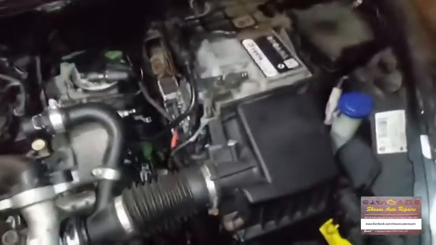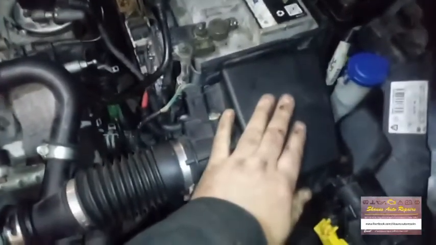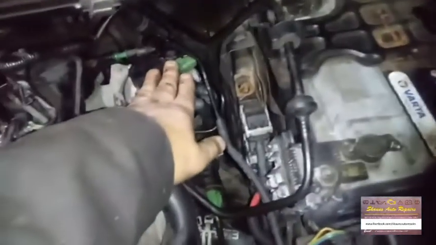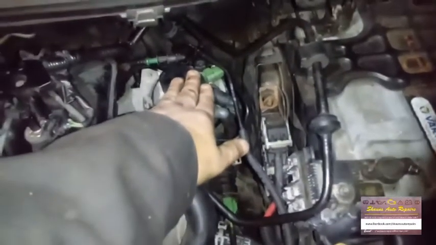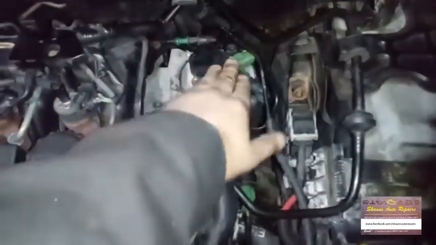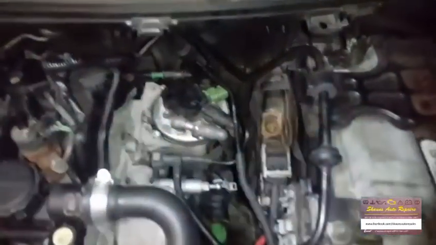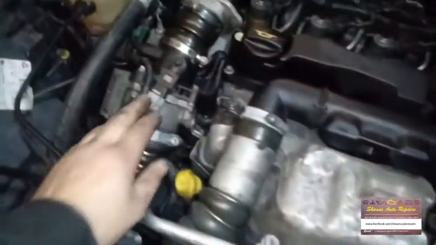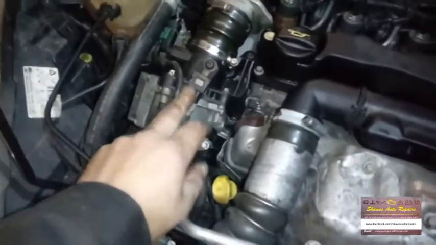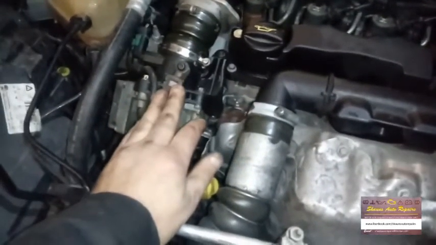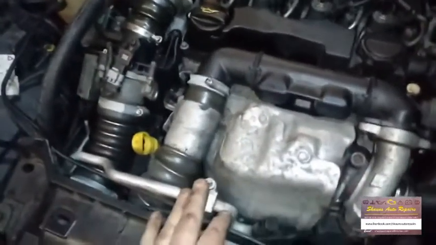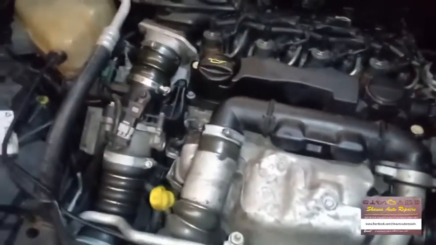You could possibly have a blocked air filter causing an air restriction. You could have a blocked fuel filter giving you low fuel pressure and then low boost, or you can have a leaking EGR valve at the back there, which would let too much exhaust gases bypass and cause low boost, or you can have a misreading MAP sensor causing a low boost fault. So what we do, we go through one of them at a time and see what we can find.